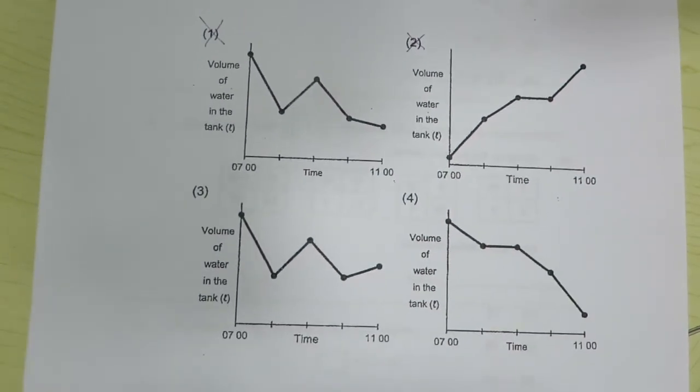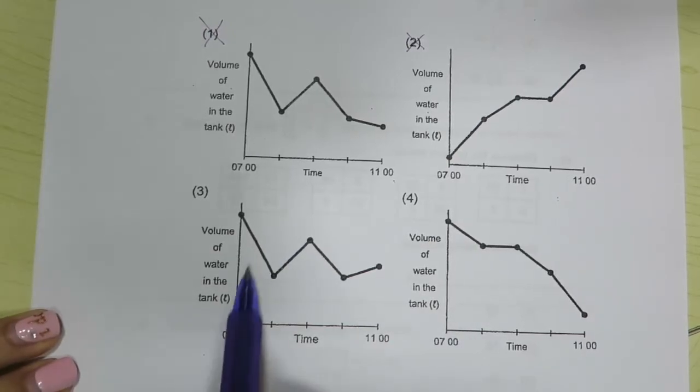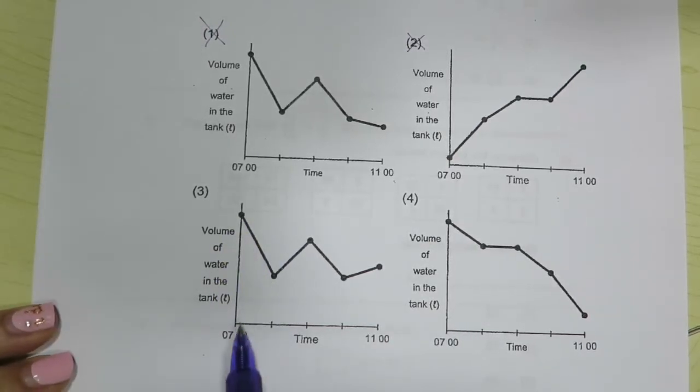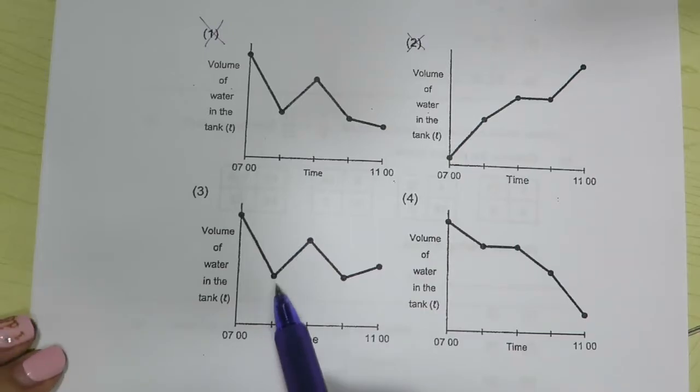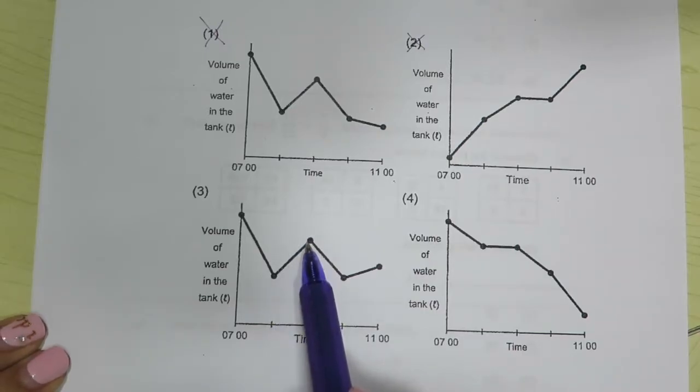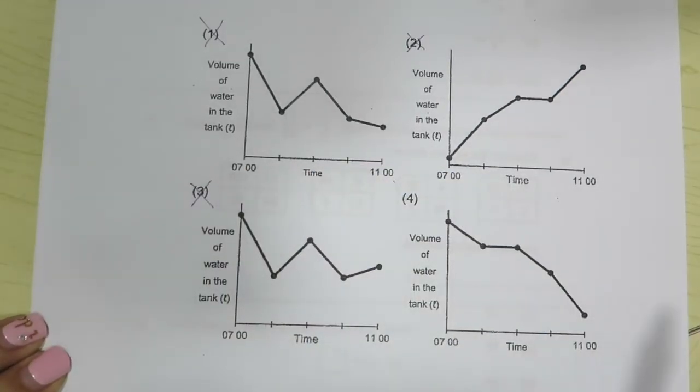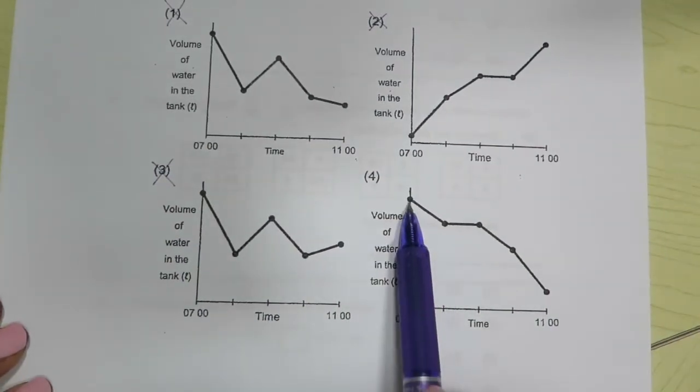Option 3, volume of water decreased from 7 to 8, correct? And then from 8 to 9, it increased. Wrong. Remember, 8 to 9, it remained the same. So again, this is wrong. So it should be 4, but let's double check.